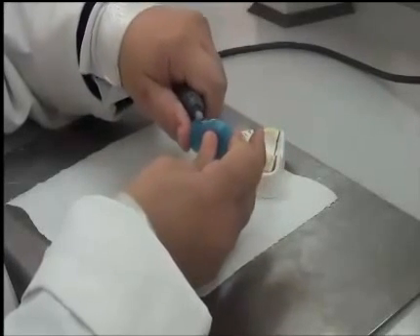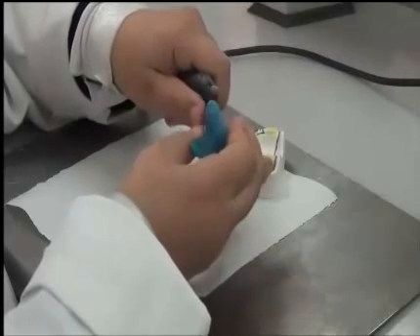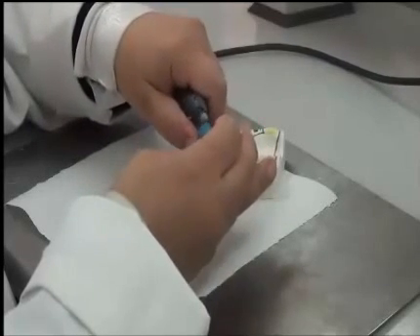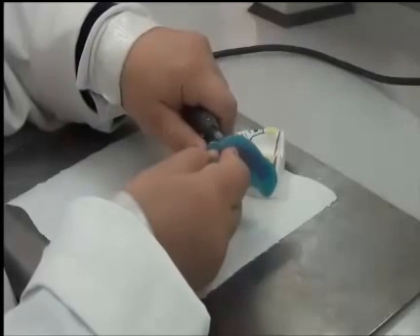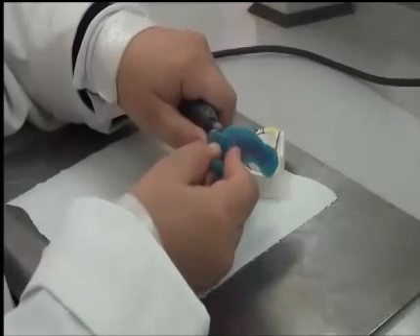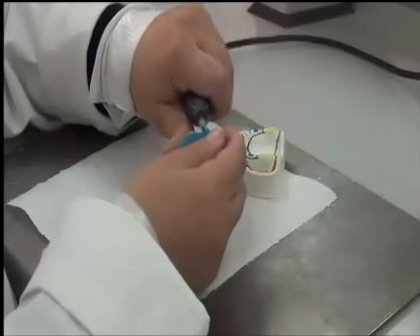Further smoothing the surface, going around the borders on the upper side, going into this notch and smoothing this, and making sure that all of the edges are not sharp.